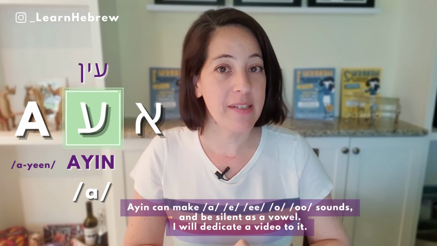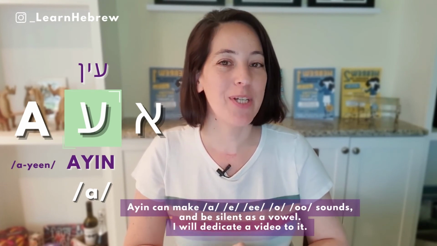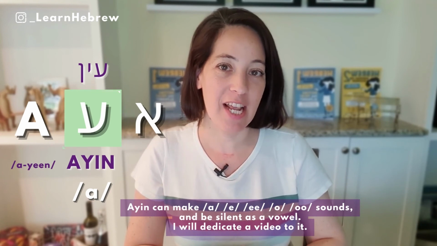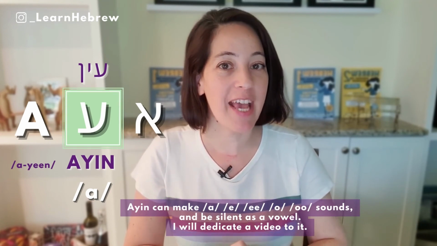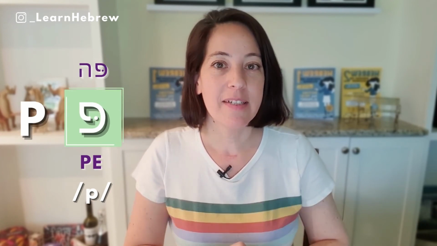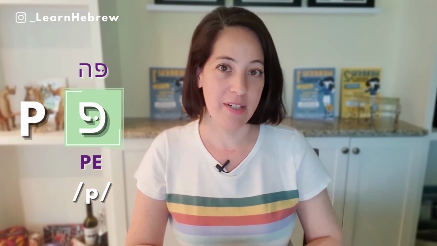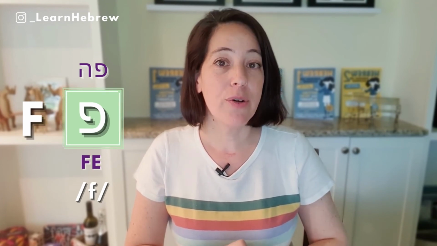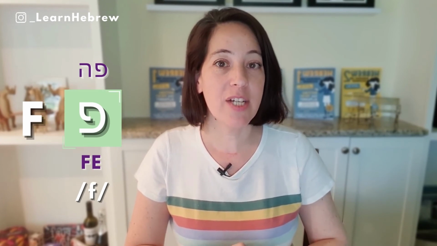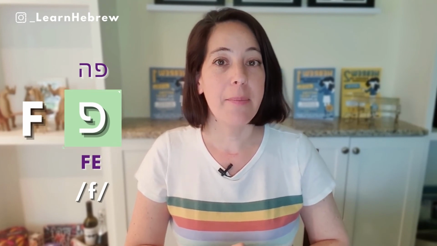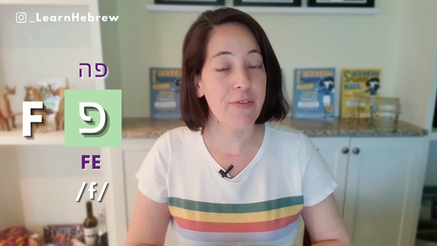And that brings us to the letter Ein that we just learned, making an A sound, just like the letter Aleph and the letter A in English. The letter Pei makes a P sound, just like the letter P in English. The letter Pei without a dagesh is the letter Fei. The letter Fei makes an F sound, just like the letter F in English.